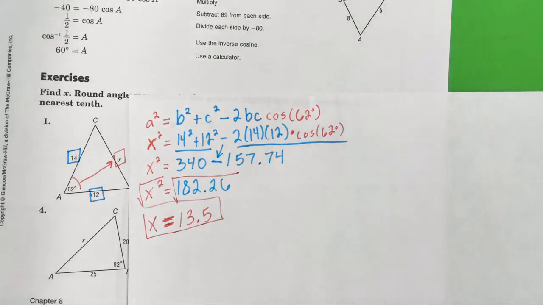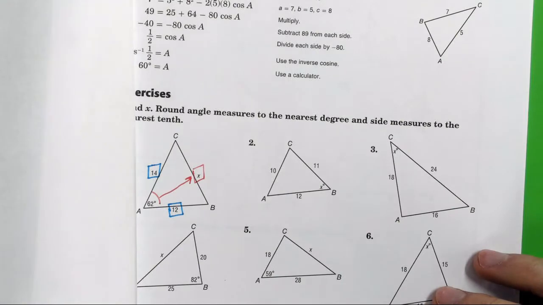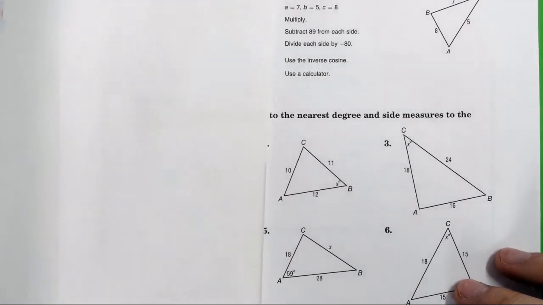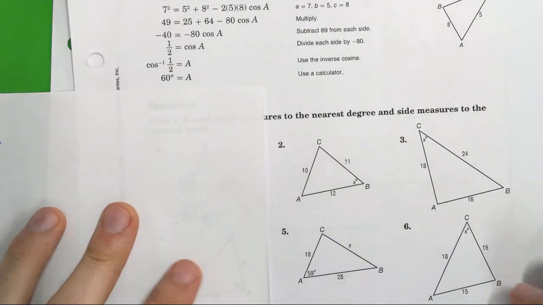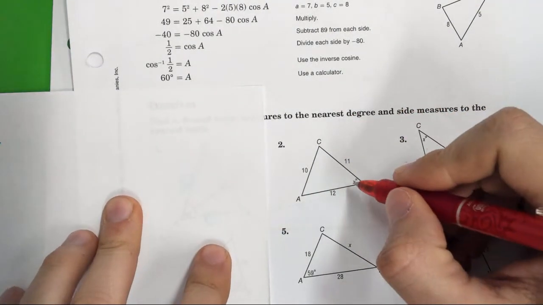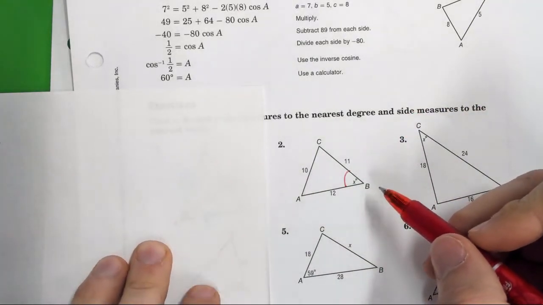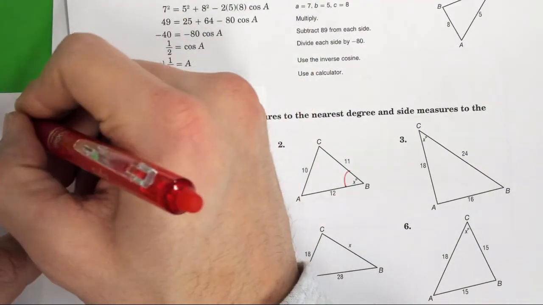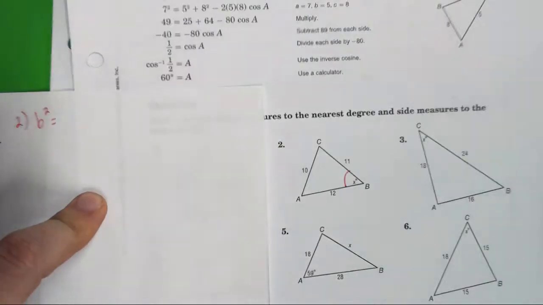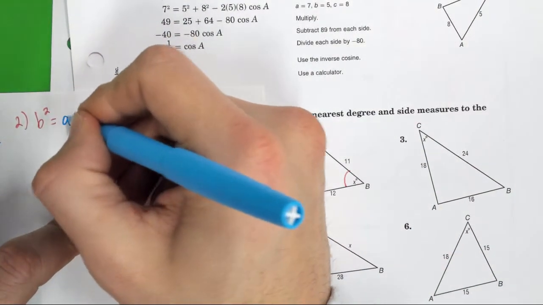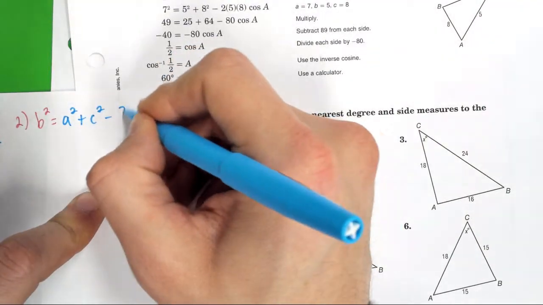All right, number 2. Locate the angle. It's located at B, so we can make lowercase b squared equals a squared plus c squared minus 2 times a times c.